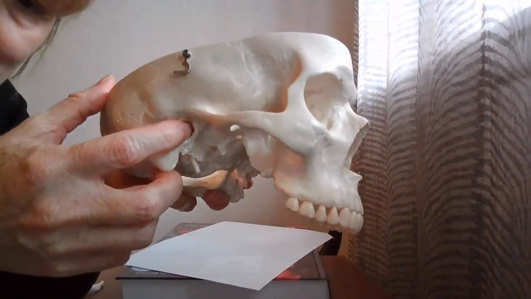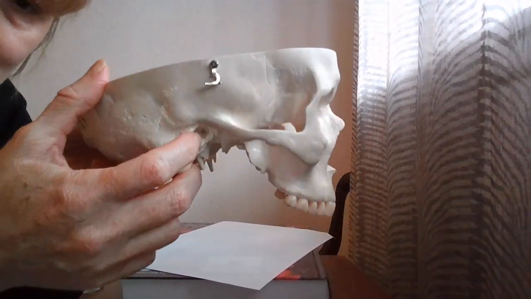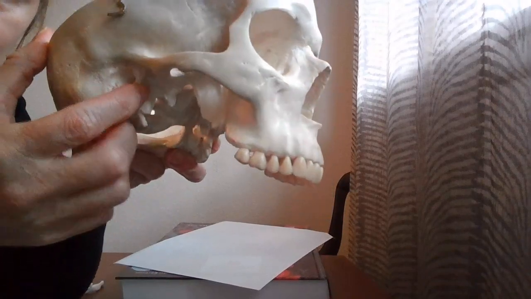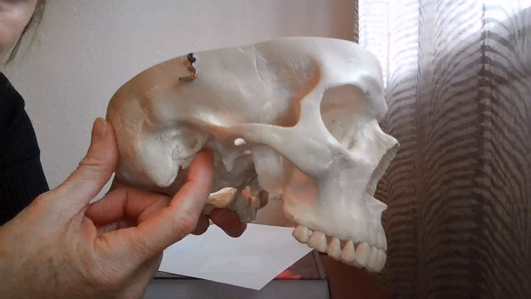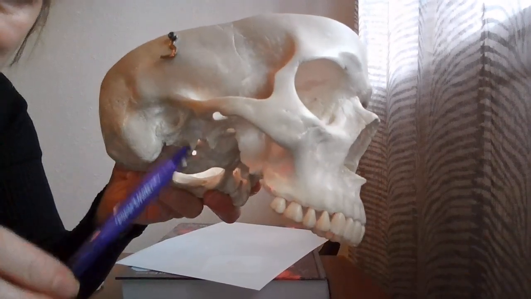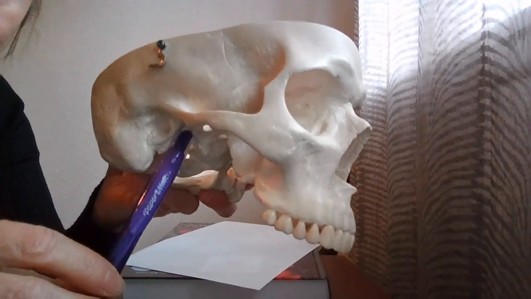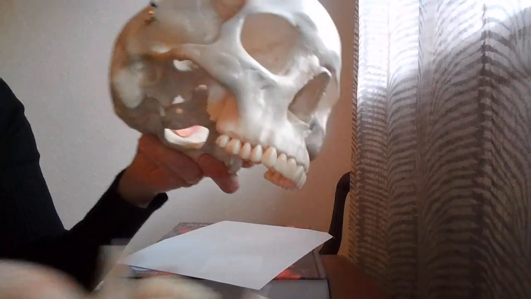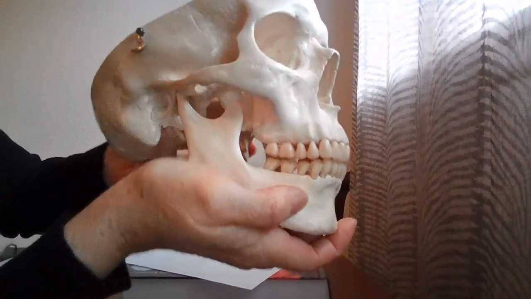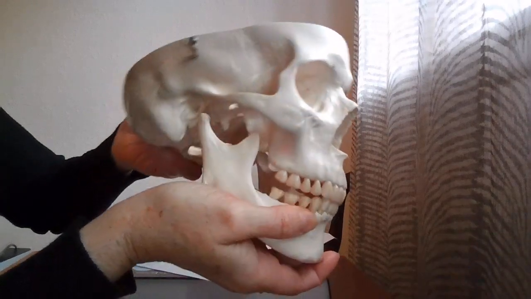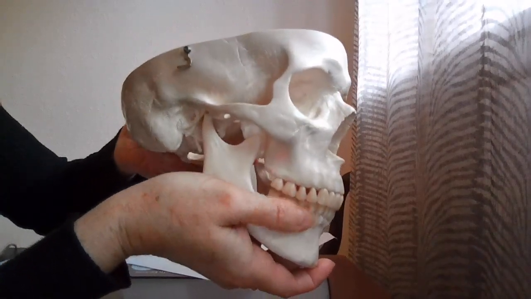Okay, external acoustic meatus has like a hole, and right there, that's a fossa. Now, can you see it? Right here. And again, if the mandible would be attached, here we go. So that's a mandibular fossa.